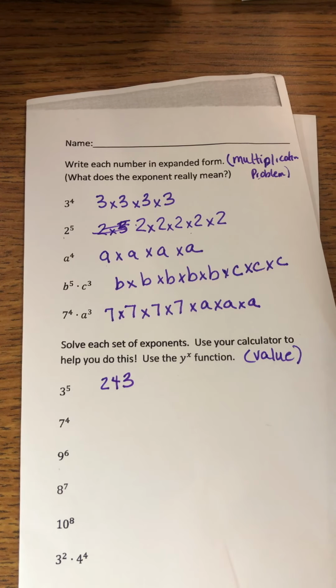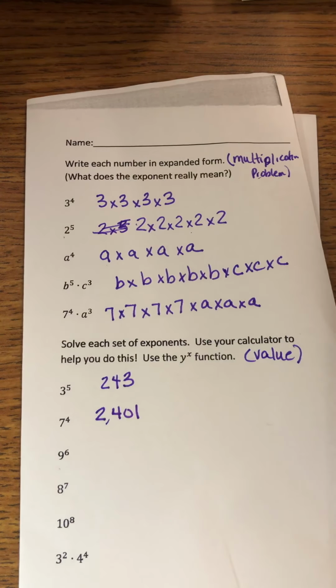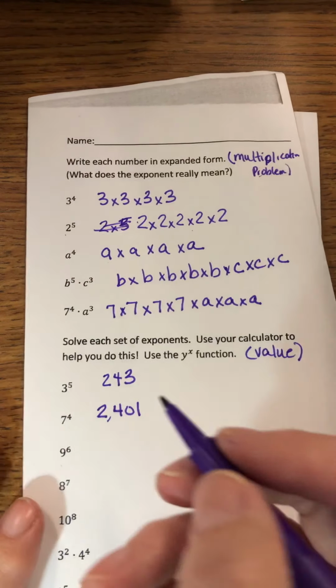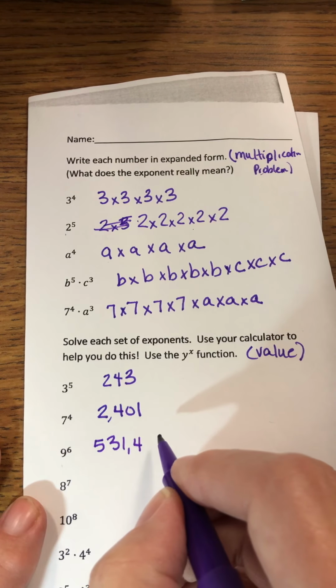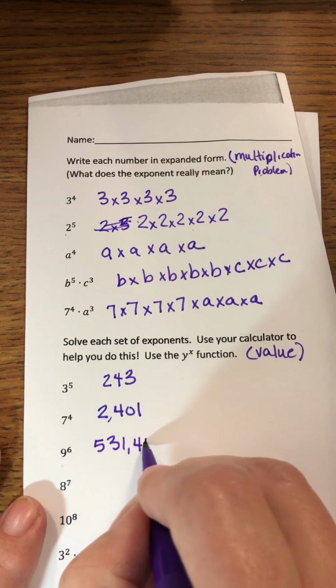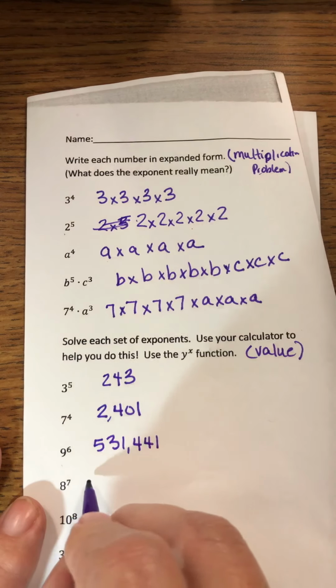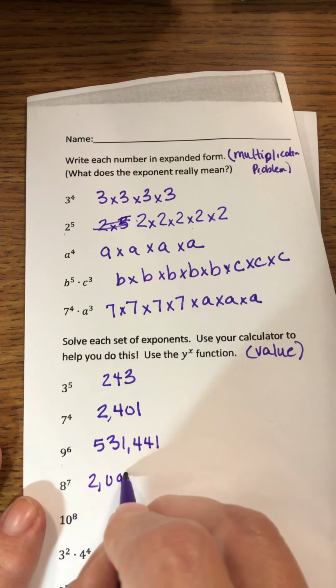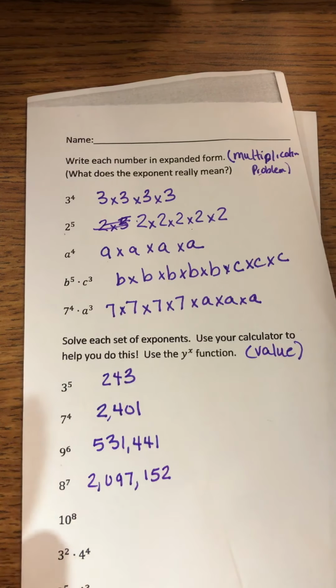So for 7 to the 4th, it's 7 times 7 times 7 times 7. And when you use your AB key, that's 2,401. 9 to the 6th power, 531,441. And then 8 to the 7th power is 2,097,152.